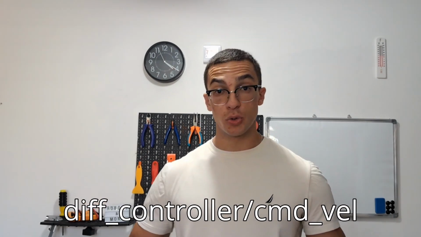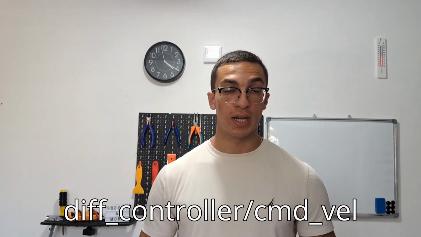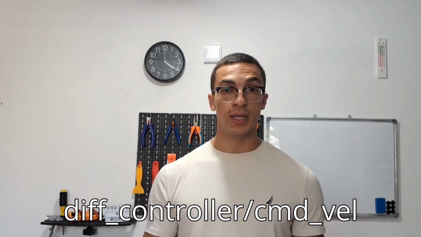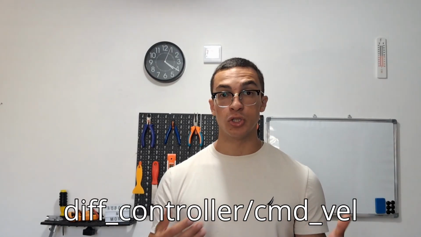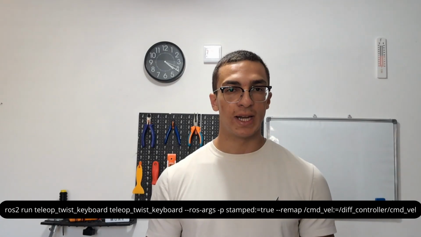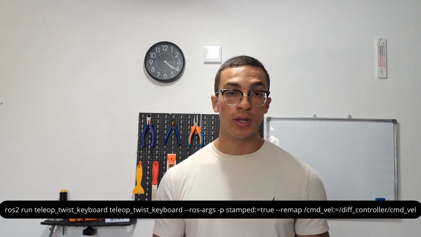The robot's movement can be controlled by providing velocity commands in a specific topic. In this case, the topic is this one. Those commands can be generated automatically by the navigation algorithm, as I will show you later, or can be provided by the user using either their keyboard and the teleop twist node or a joystick. You can check out the description for more information on how to set up a joystick. For now, we can just use the teleop twist node by running this command and control our robot using the keyboard.